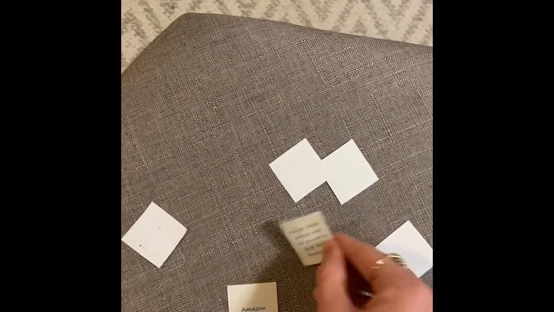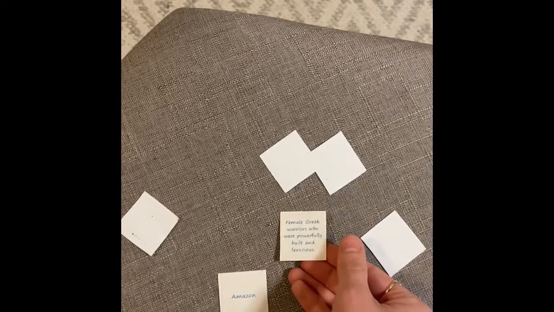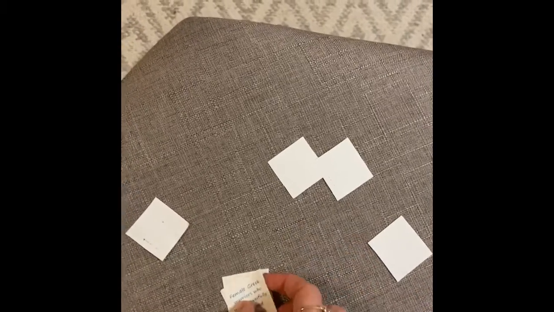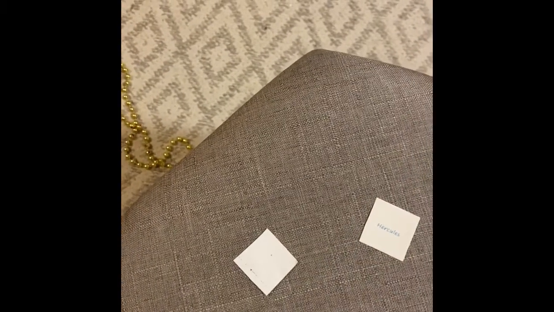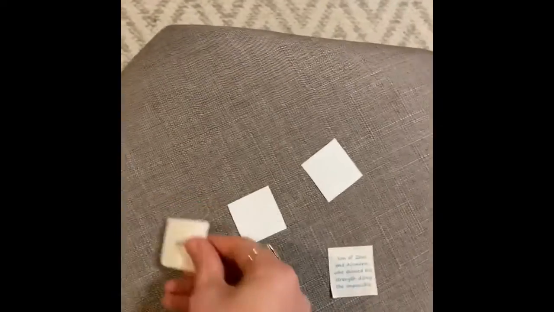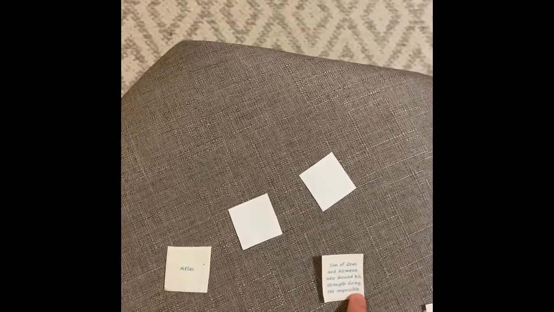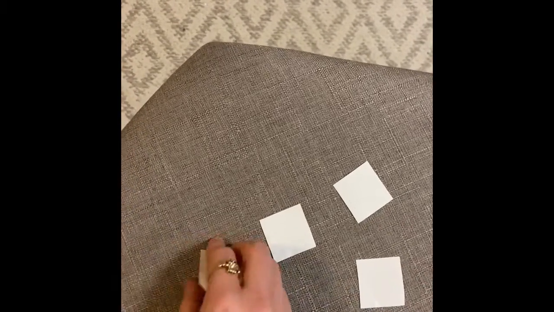Amazon, maybe this one. Female Greek warriors who were powerfully built and ferocious. I got that one right. So if you did 2 that were wrong, well, those ones right. So let's just say I did the wrong one. Like Atlas was the son of Zeus, and that's not right. So I'd flip them over until I found the correct term that matches.